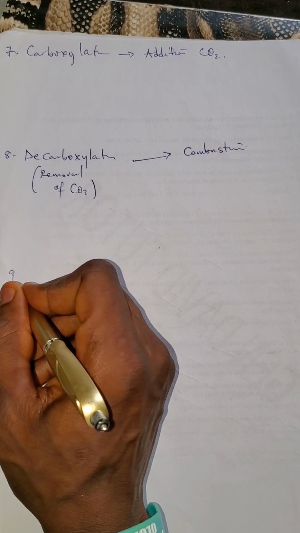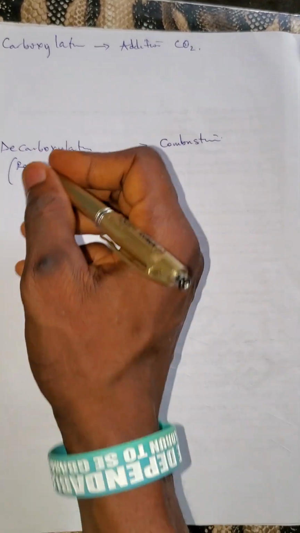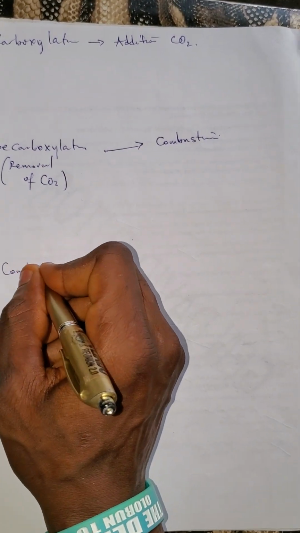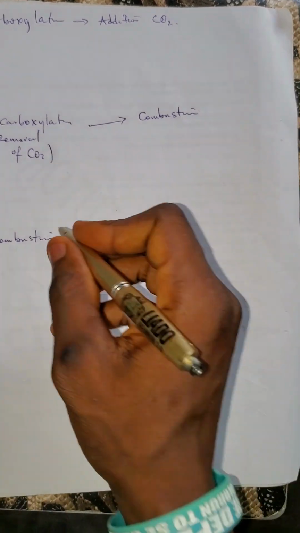Now, the reason why I'll be talking about combustion here is because combustion, let me even make it to be number 9, but it's under the subset of decarboxylation, combustion. Now, what is combustion?